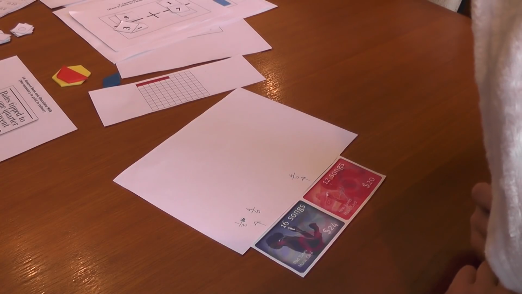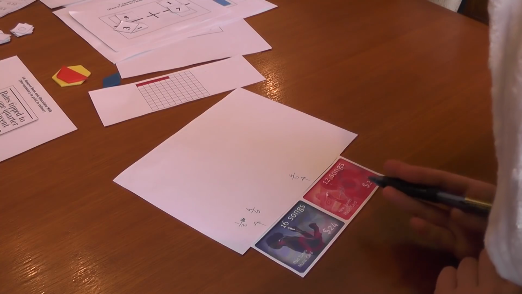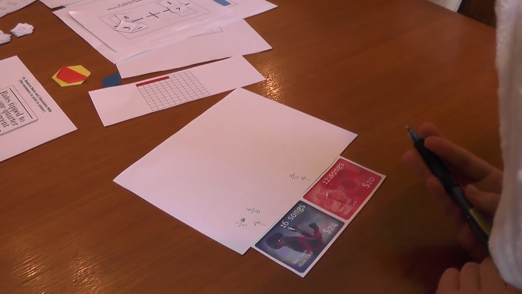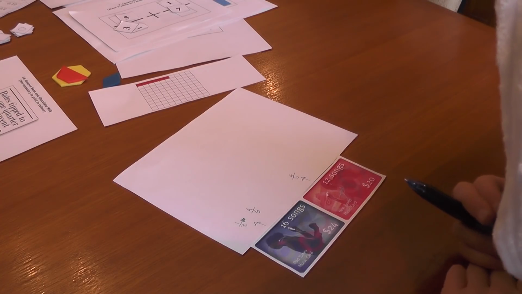So which one do you think is the better value?